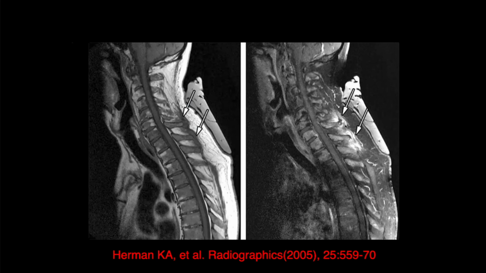And then here's just the cervical spine. We can see edema within the soft tissues adjacent to the nuchal ligament here, which is also enthesitis that you can see in these diseases.